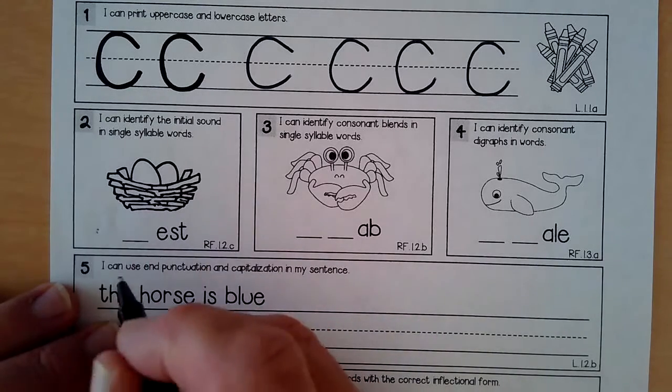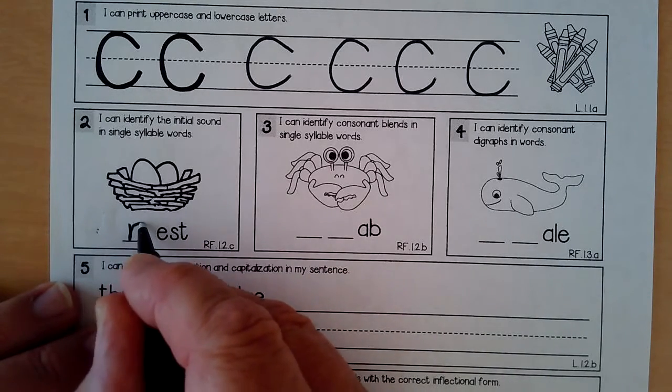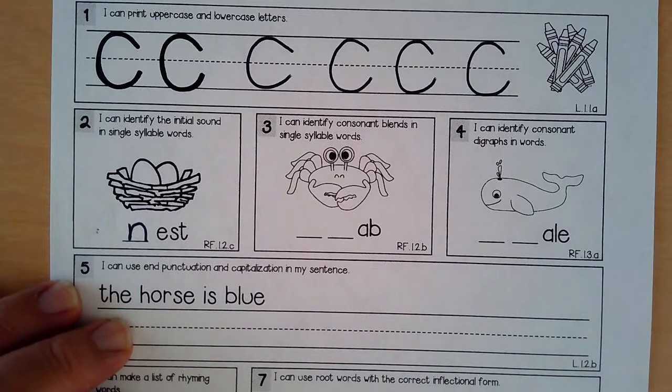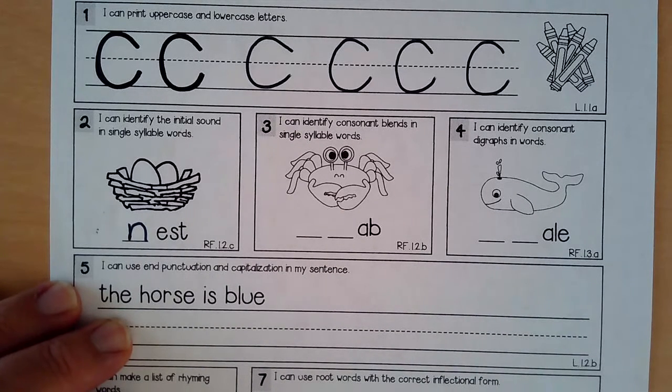All right, so this is a nest. And that sound that comes out of your nose is the N sound. Nest.